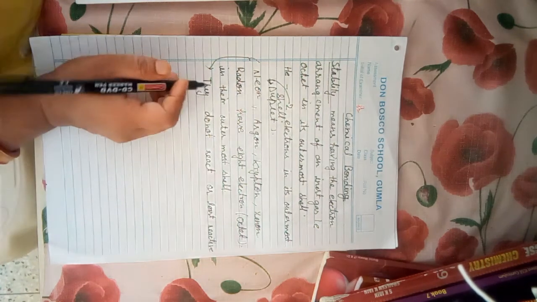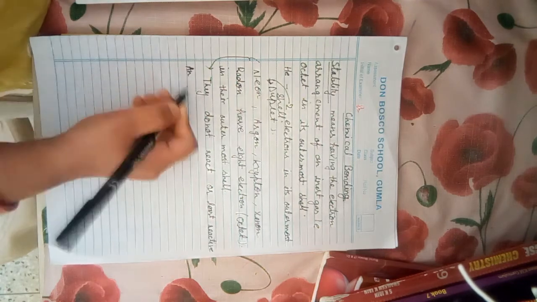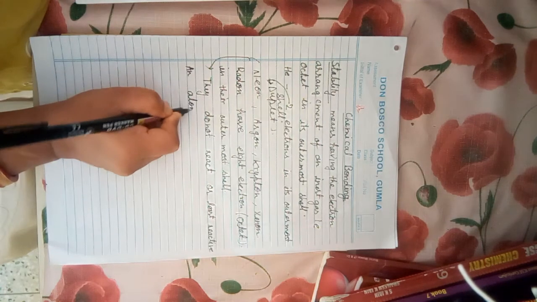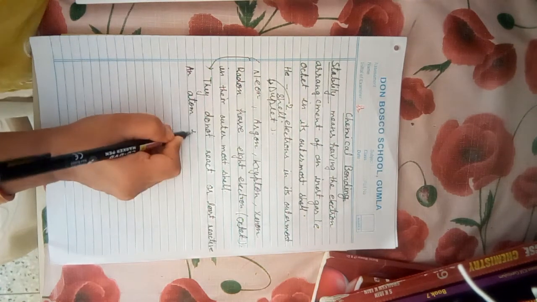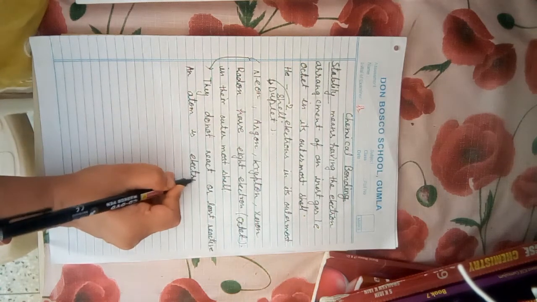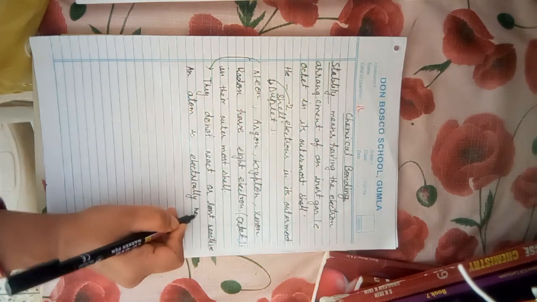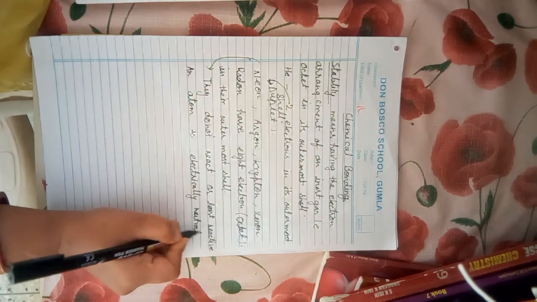So we know that an atom is electrically neutral.